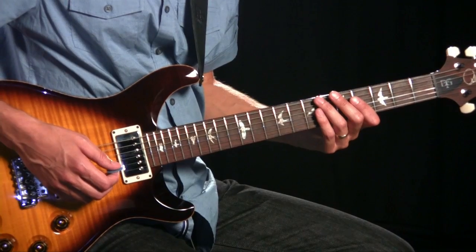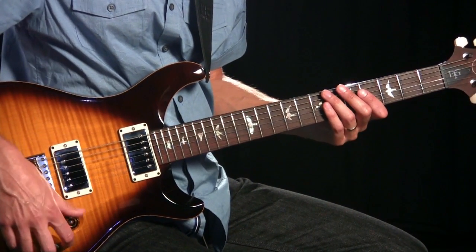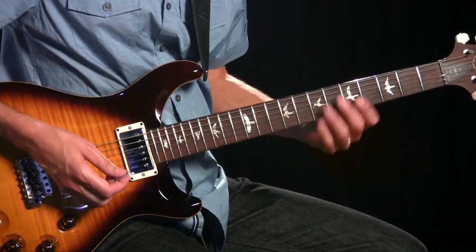In this, the first of 4 videos, you take a look at where a dominant 7th chord comes from and what its natural scale is, the dominant scale. A dominant 7th chord is built on the 5th degree of the major scale. For example, here's the D major scale.